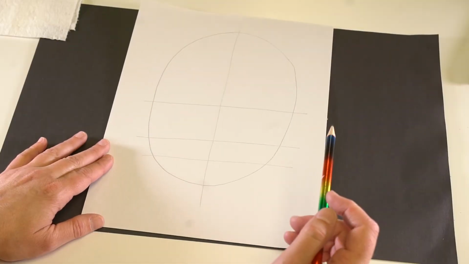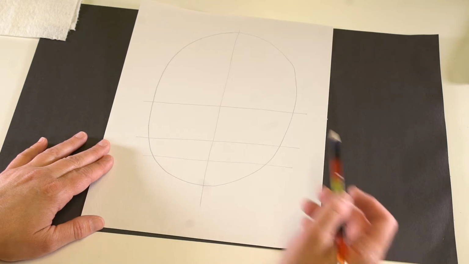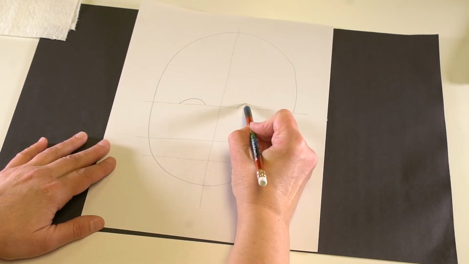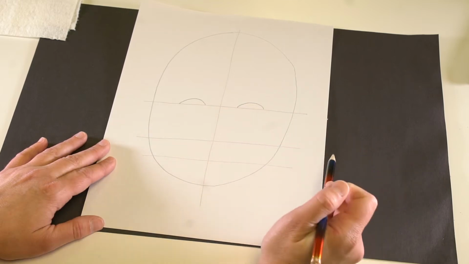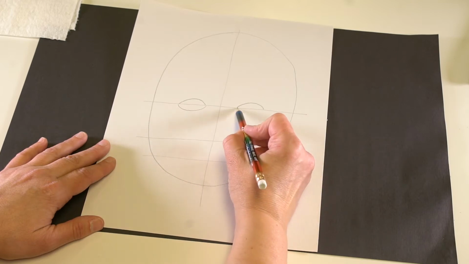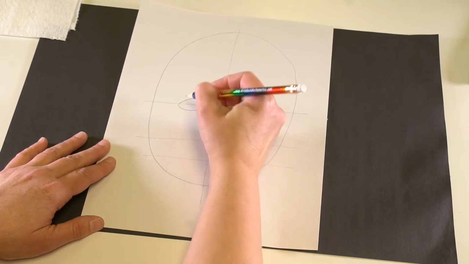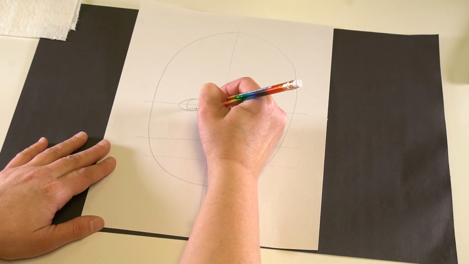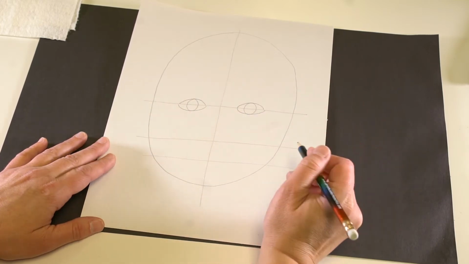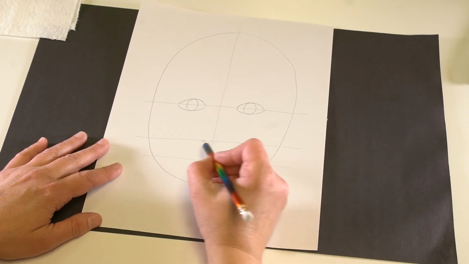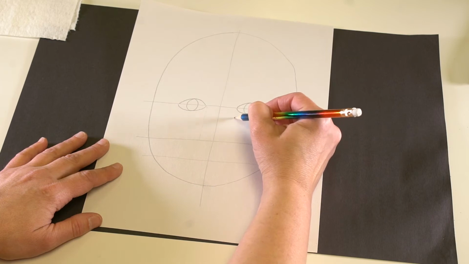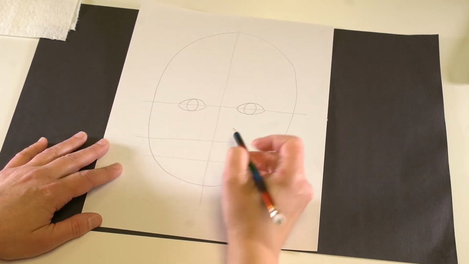On the top horizontal line, I'm going to show you how to make your eyes. You're going to make an arc like this and an arc again like that on the top of the line. Now you'll draw another arc going underneath the line. You can make circles in the middle for your eyes. And now I've drawn my eyes. The interesting thing about your nose is it's about as wide as the space between your eyes.